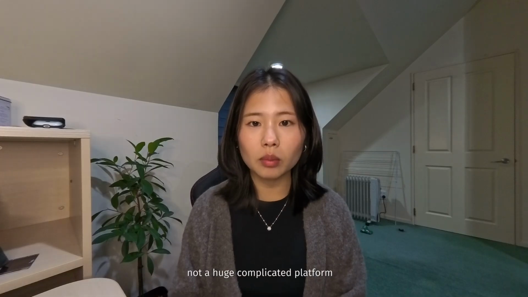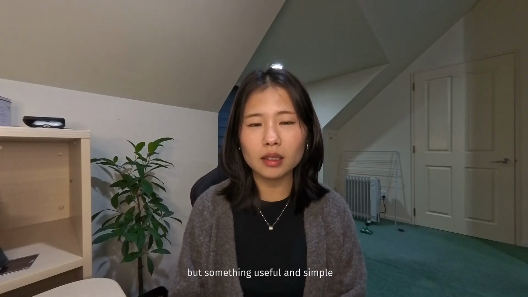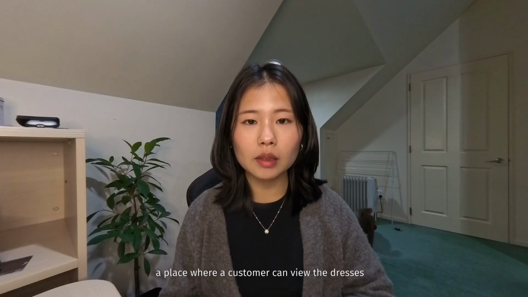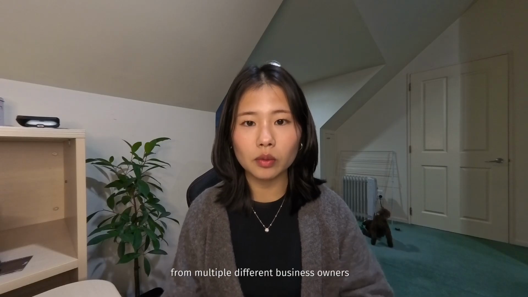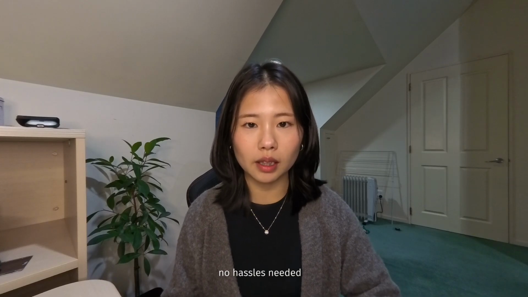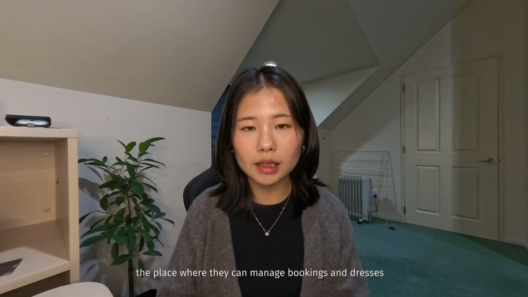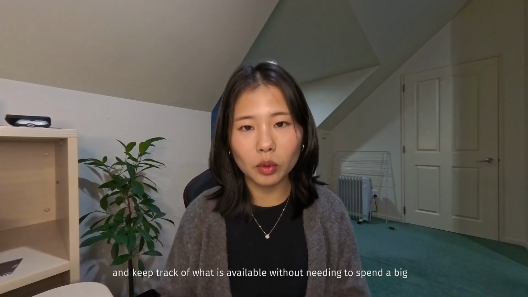Not a huge complicated platform, but something useful and simple. A place where a customer can view the dresses from multiple different business owners, filter by available dates, check prices, and book through the websites, no hassles needed. And for business owners, a place where they can manage bookings and dresses and keep track of what is available without needing to spend on a big expensive website.